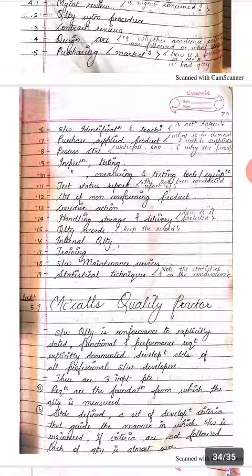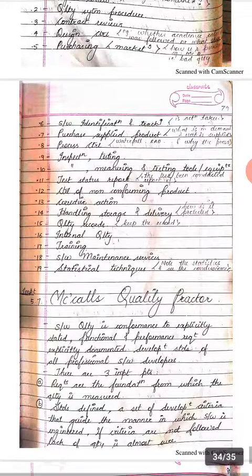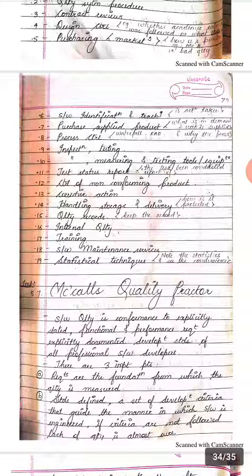So all these questions must have some answer. You cannot just purchase from your friend if you are the manager. You cannot purchase or give extra discount to somebody, some customer who you know.